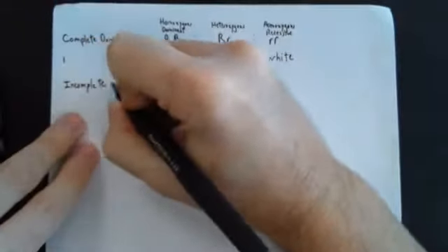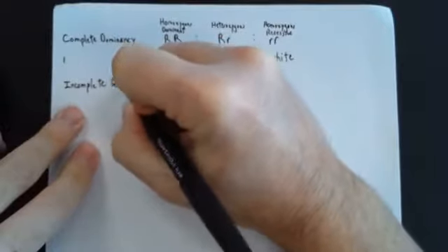Because in this case, the dominant R is dominant over the recessive white for complete dominance, so it would be red. Right? Now, if you were doing incomplete dominance, which would be the next step, you might write it like this. You might write it like this. Dominance.